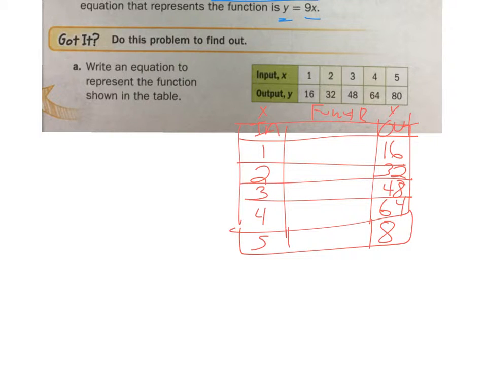So, what's happening from here to here to here? 16 plus 16 is 32. 32 plus 16 gets me to 48. 48 plus 16 gets me to 80.